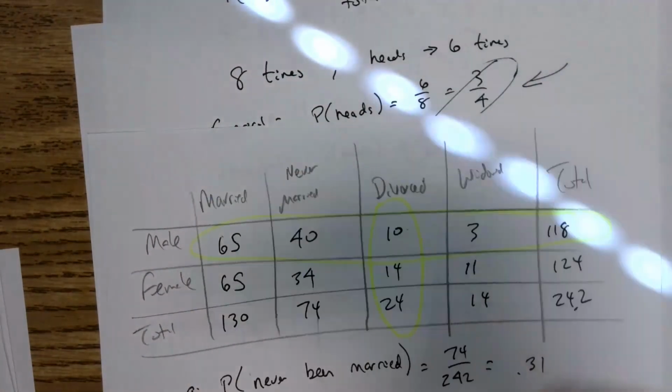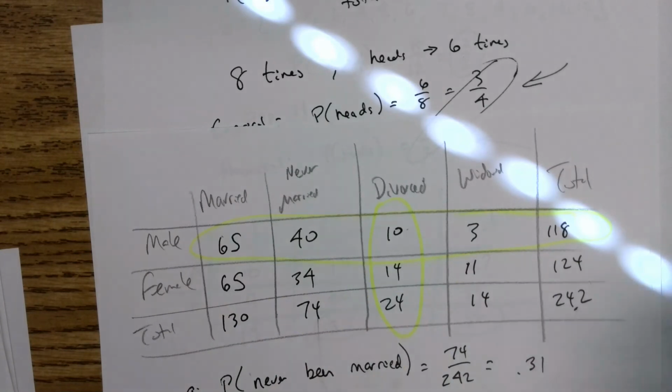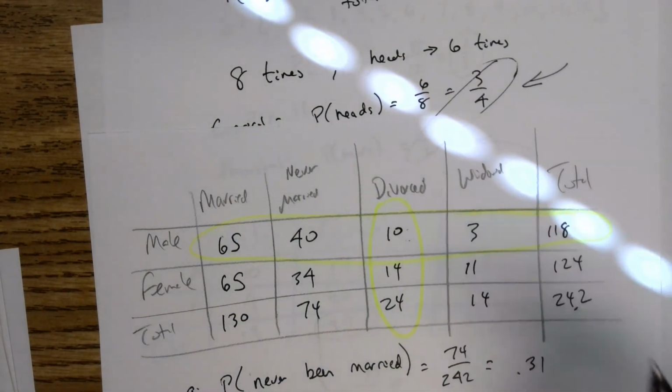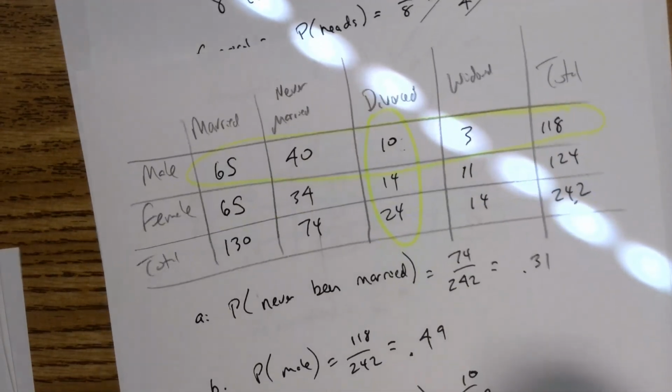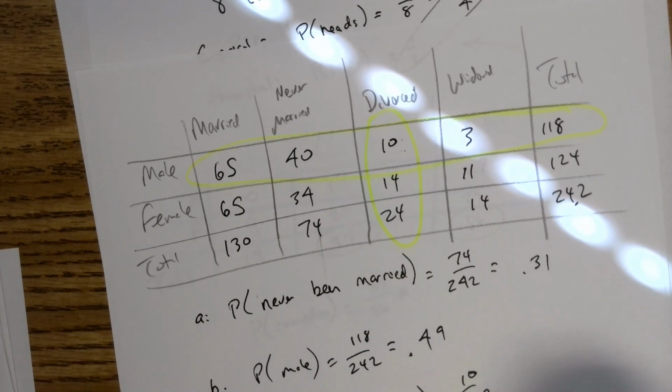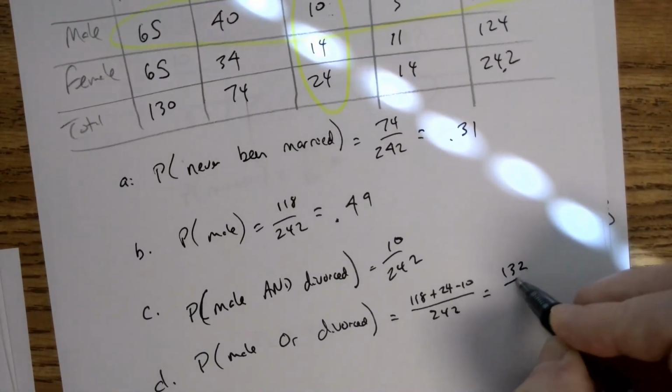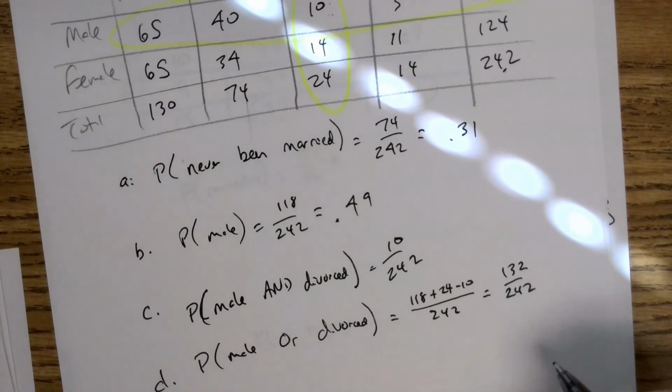Okay, but look, that's 118 and 24, but I counted that 10 twice. So I can't do that. So it's going to be 118 plus 24 minus 10 over 242, which comes out to be 132 over 242.